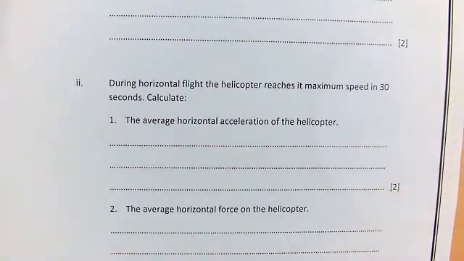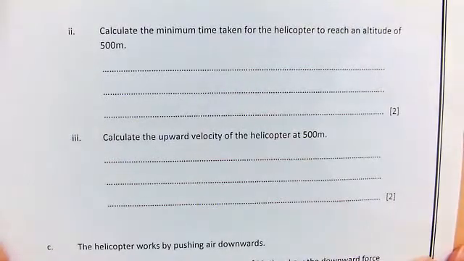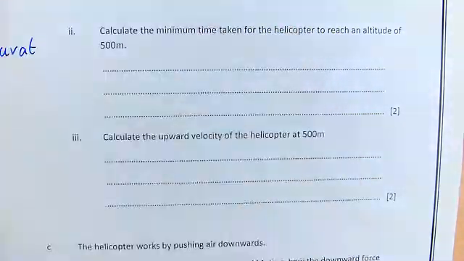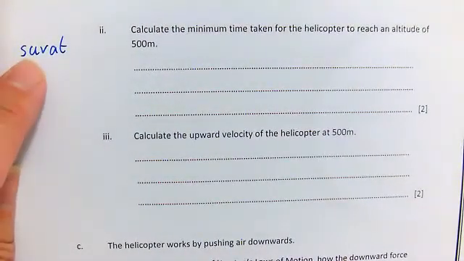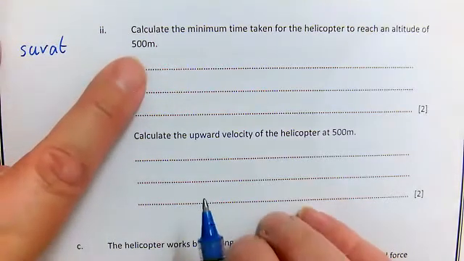Right, now we're getting on to the more serious bit. Calculate the minimum time taken for the helicopter to reach an altitude of 500 meters. So this is using your value of acceleration. Again, the error carries forward as long as I can see working. We're using SUVAT equations: S is distance, U is initial velocity, V is final velocity, A is acceleration, T is time. I've got my distance, 500 meters.